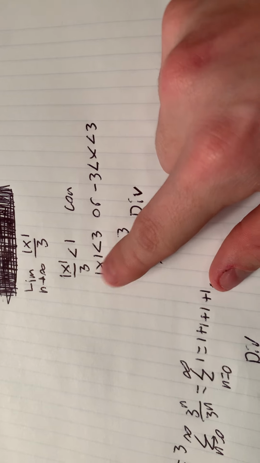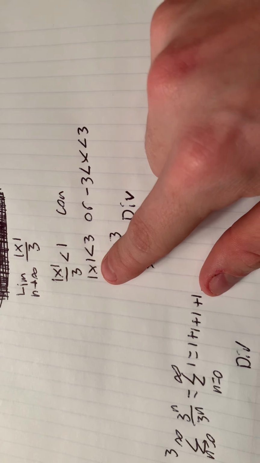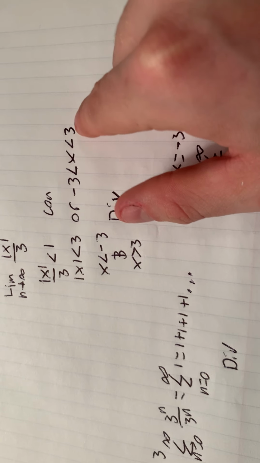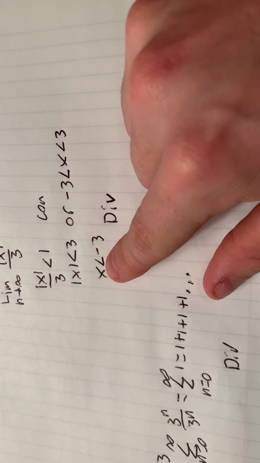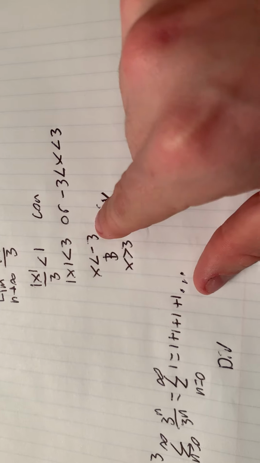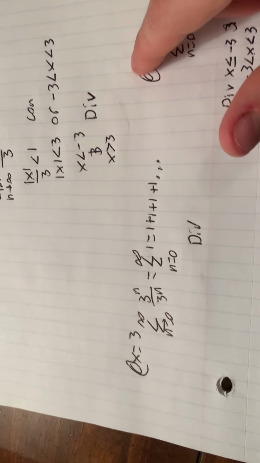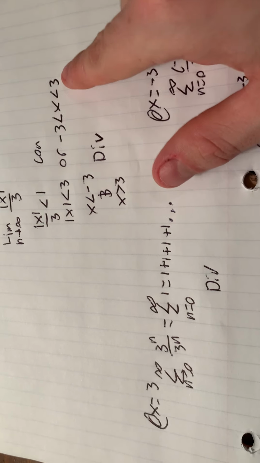So as you can see here, just trying to get the absolute value x all by itself, you get negative 3 is less than x, which is less than 3. And it diverges for x is less than negative 3 or x is greater than 3. Now, we are going to test these points again, negative 3 and 3.